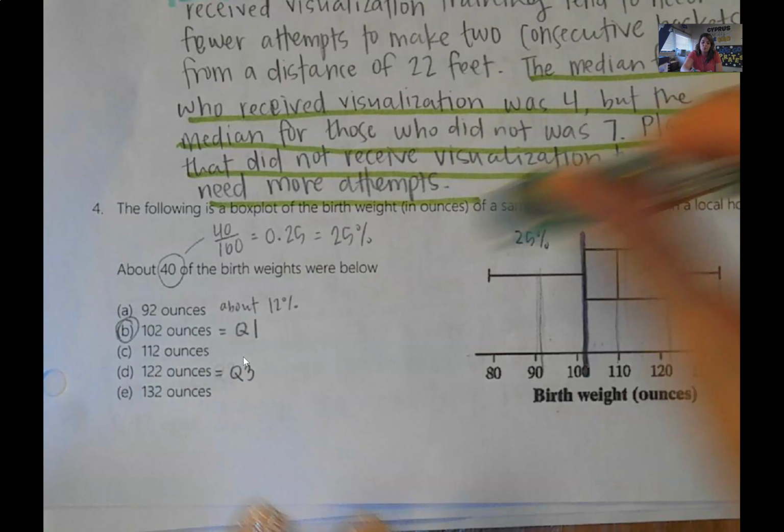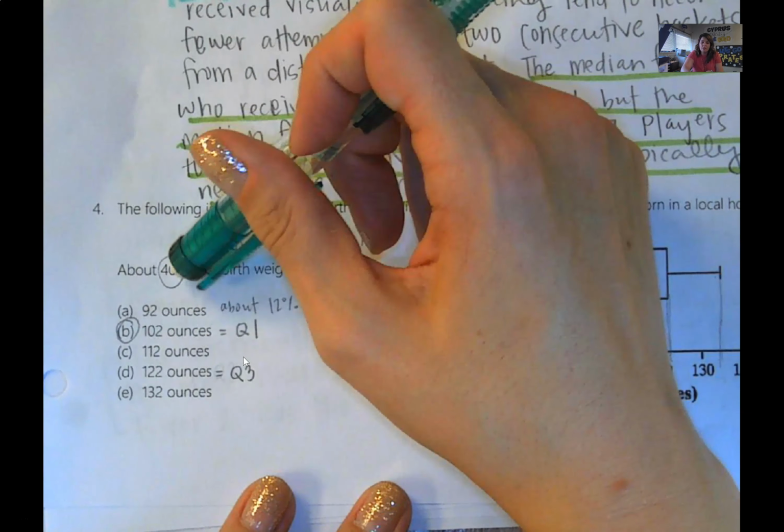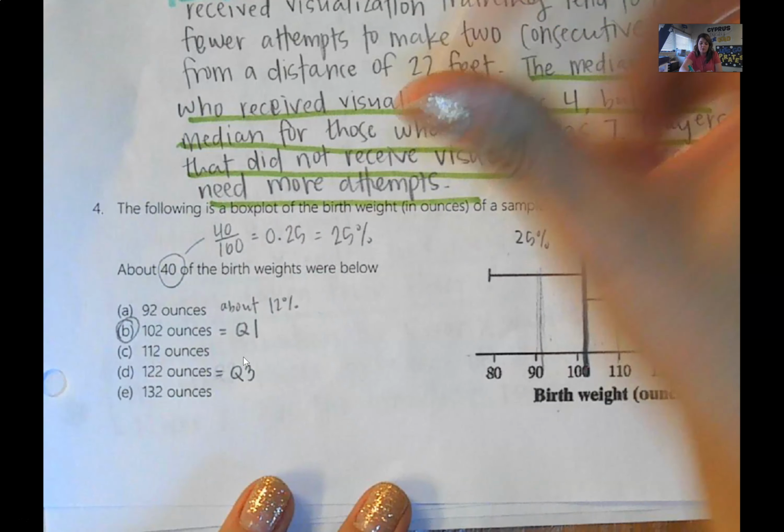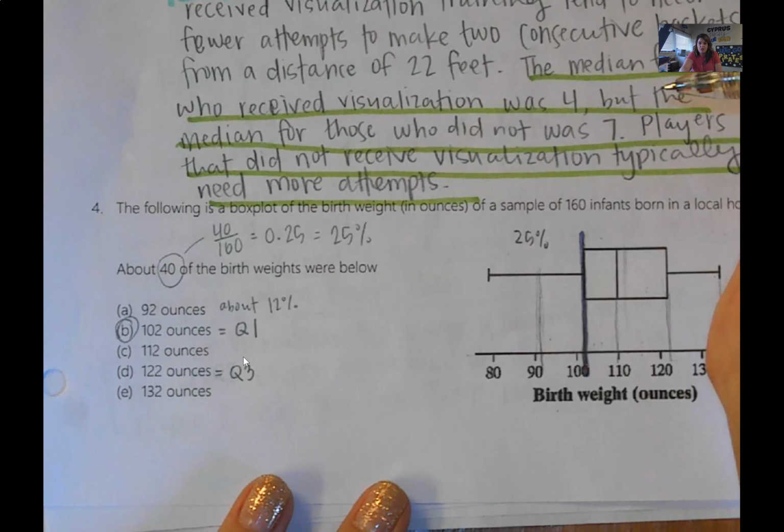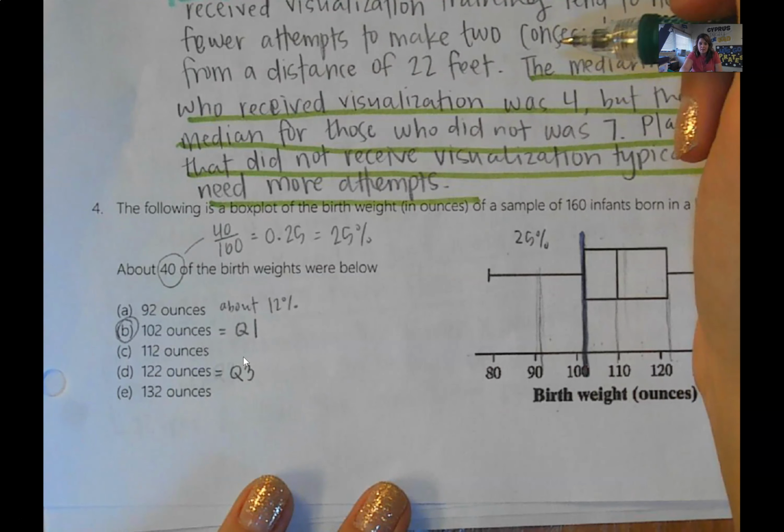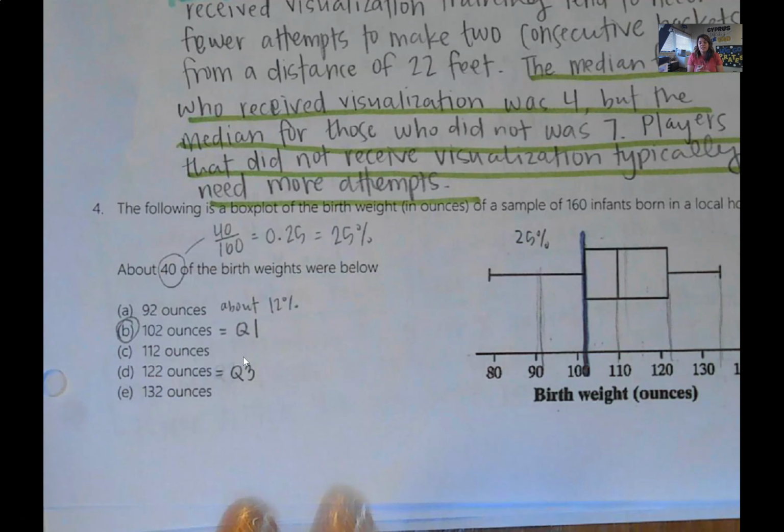So the trick here was to convert the number of babies to a percent, and then ask yourself, what weight had 25% of the data below it? So hopefully that helps you on that one.